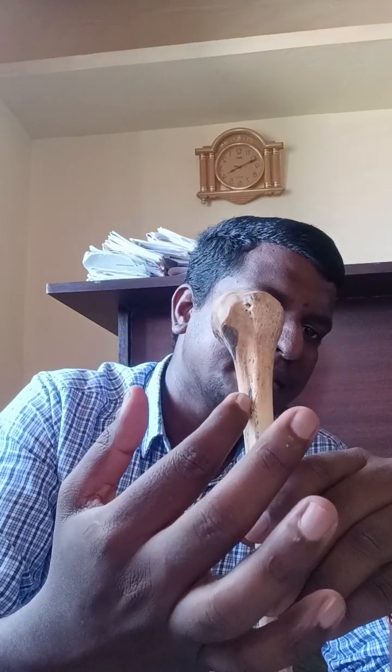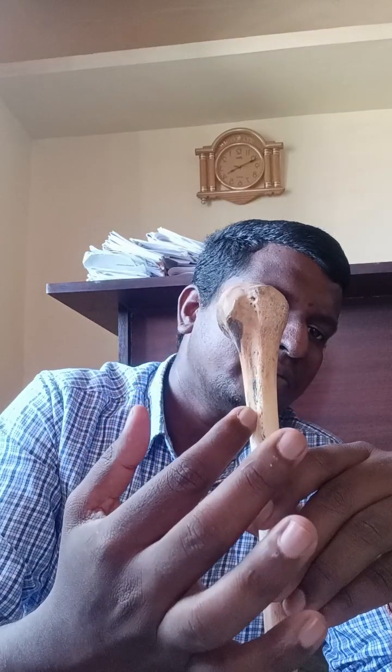Then if you come in between these two tubercles, greater and lesser tubercle, you will have a depression. This depression is known as intertubercular sulcus or bicipital groove. This is occupied by the long head of biceps. If you notice, if you place your hand and continue downward, the end of this bicipital groove will be continued downward as medial and lateral lip. Medial lip and lateral lip, and the center portion is known as floor.